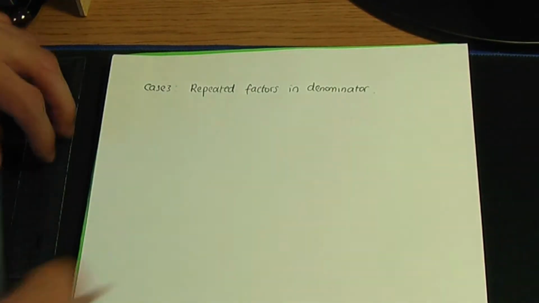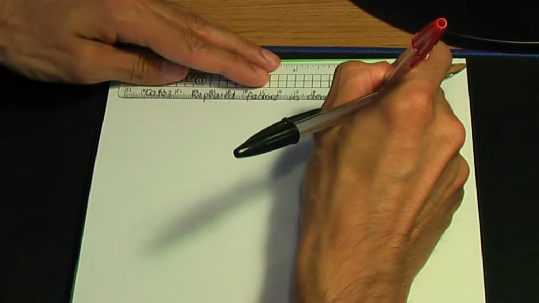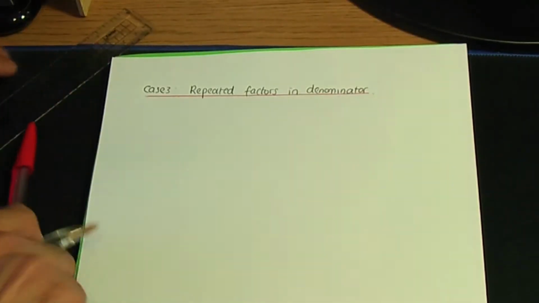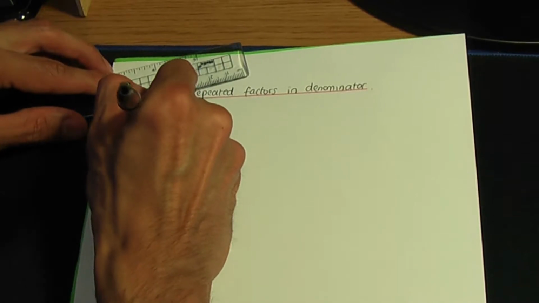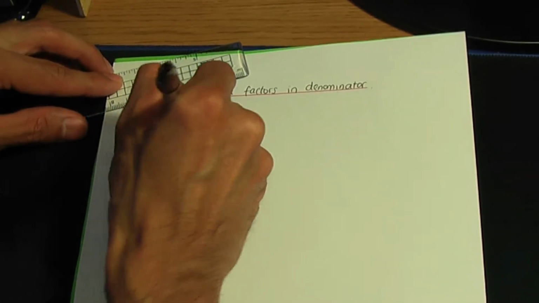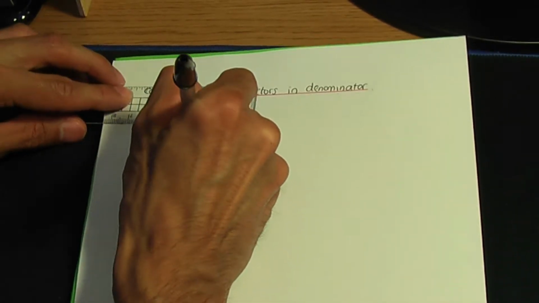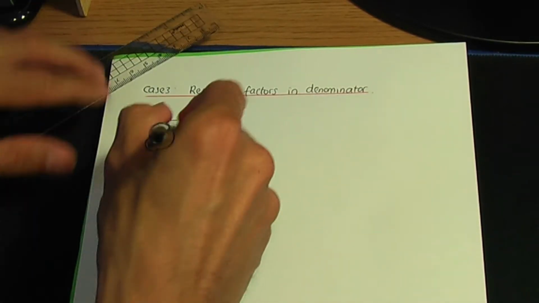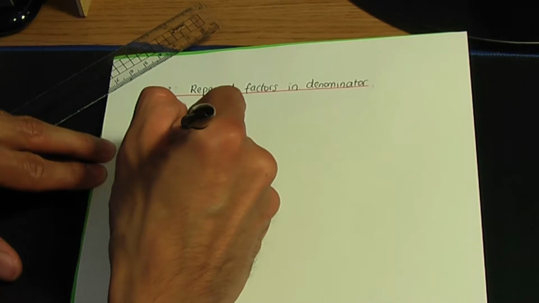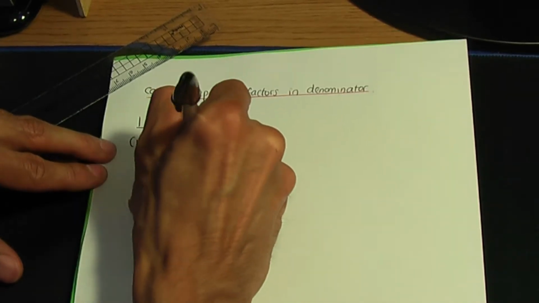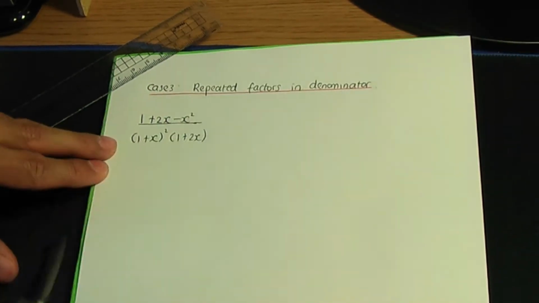So let me take a red pen and a ruler quickly and underline this. So let's take this example of such a case. If we have (1 plus 2x minus x squared) divided by (1 plus x) to the power 2 into (1 plus 2x).